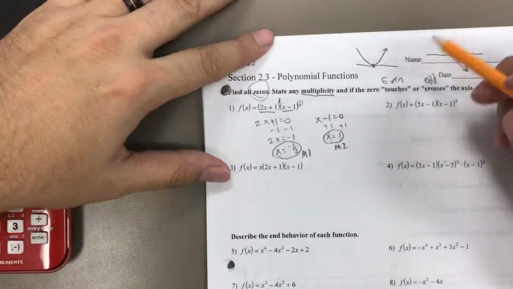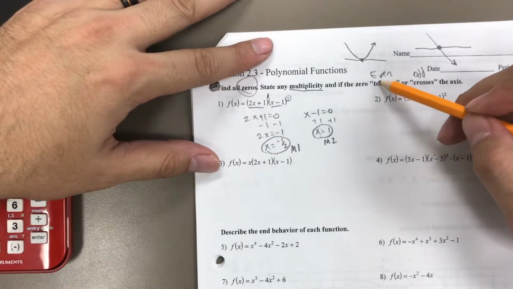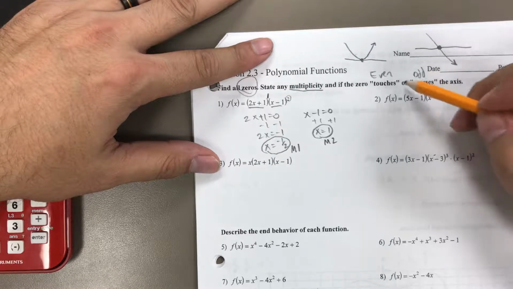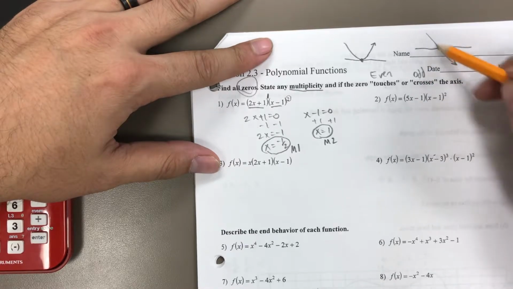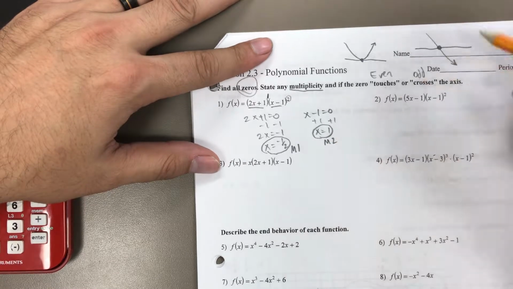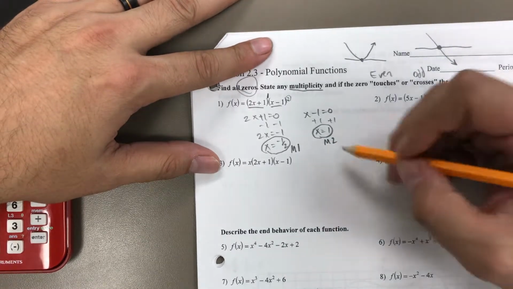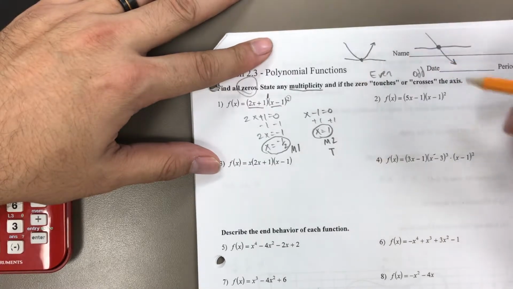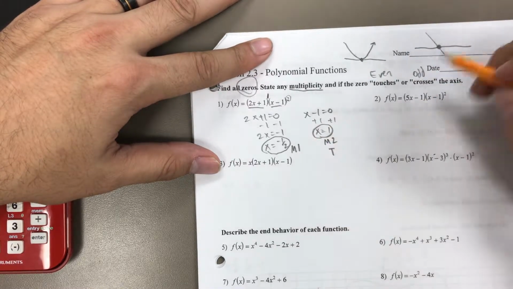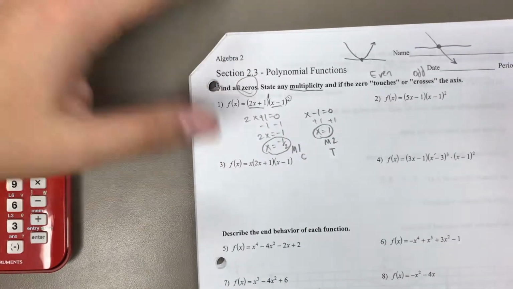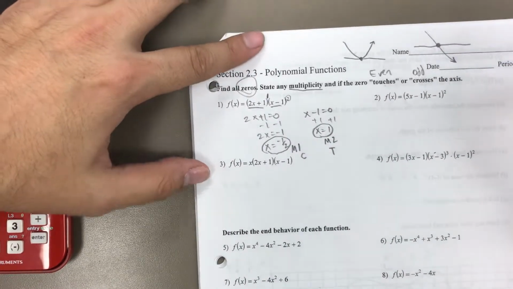Now, remember what we said. If the multiplicity is an even number, then it's going to be touching the axis like this. And if it's an odd number, it's going to cross through the axis like this. So since we have an even multiplicity with 2, like an even number, 2, 4, 6, 8, 10, that means that it's going to touch off of the axis like this. And since this multiplicity is 1, it's an odd number, so it's going to cross directly through the axis. So just write C for that. So that's how we do number 1.